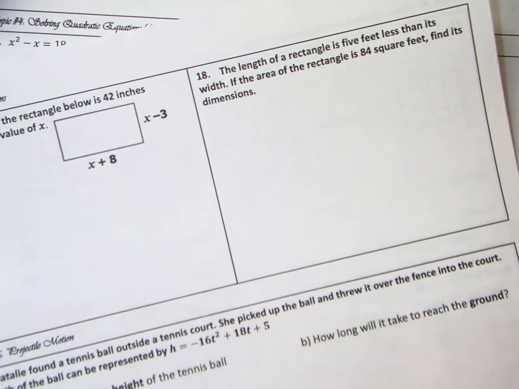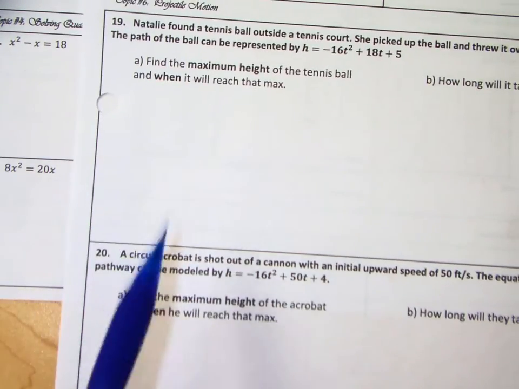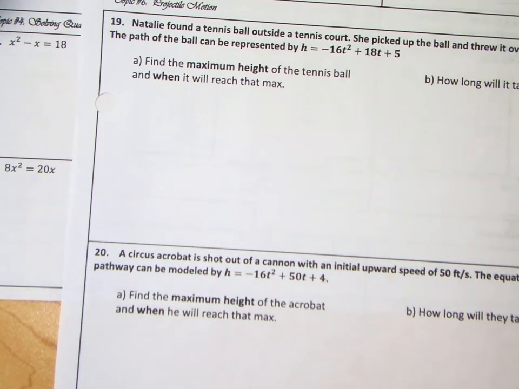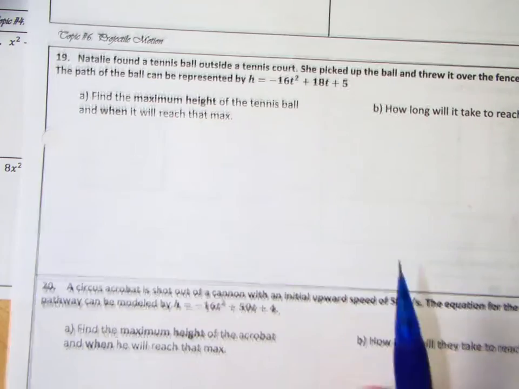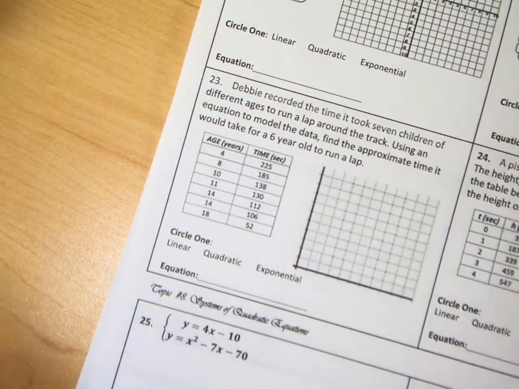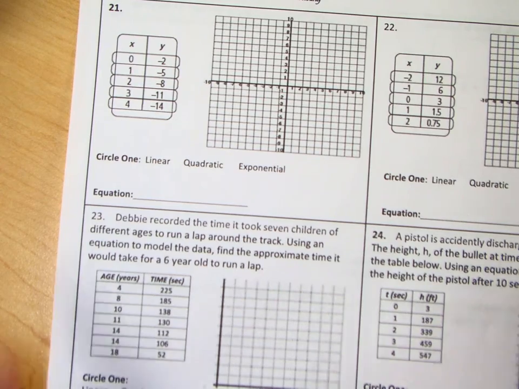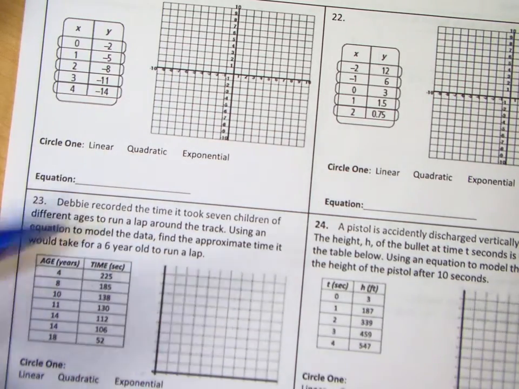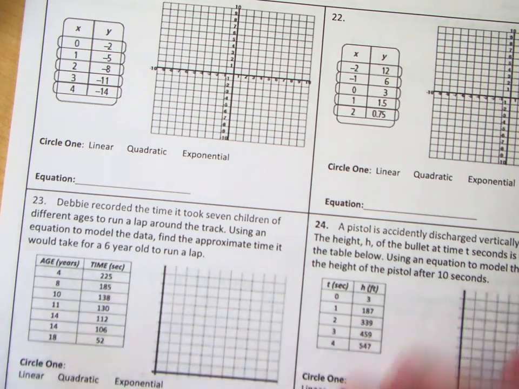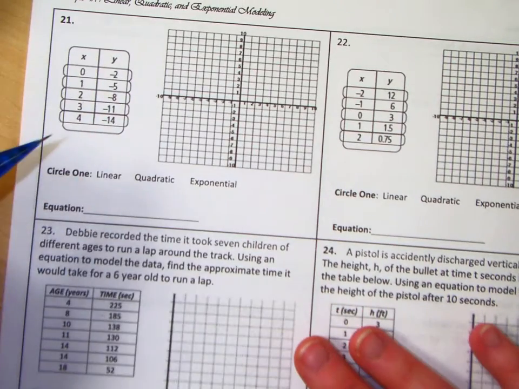18 I started with them and they had to finish. Now 19 I'm hoping to do on the board with them tomorrow. However, I will do it at the end of this video in case there's anybody absent. So I will walk you through 21 through 26 in case there are any questions at the students at home. Now most of them finished before they left today. They had 40 minutes to work on it, so most of them did get it done.